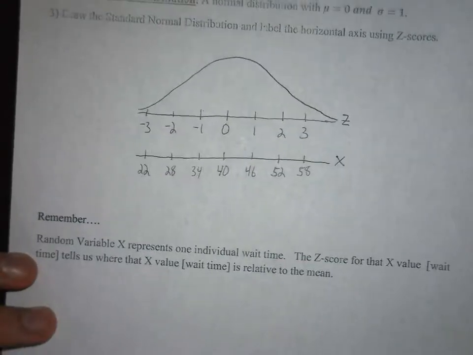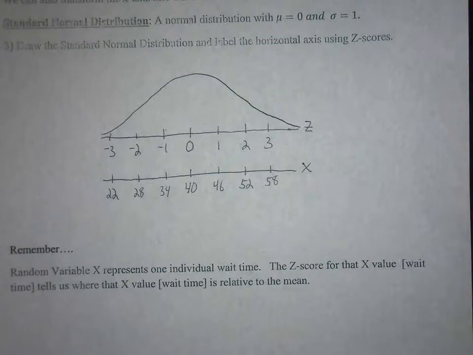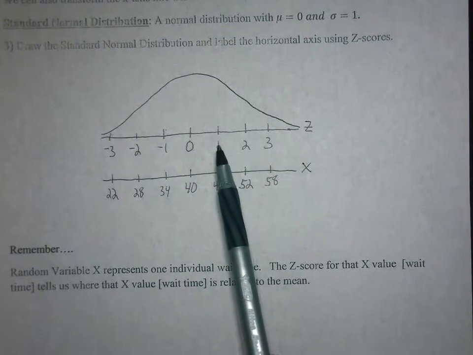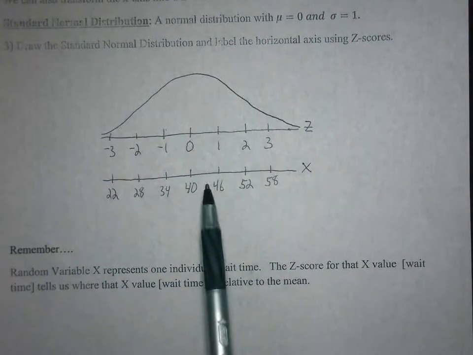Okay, so what I want you to see here is on that second page. When you label your axes, you can look at it in terms of a z or an x. So a z-axis tells you the number of standard deviations you are from the mean, and the x-axis in this case is telling us your wait times.